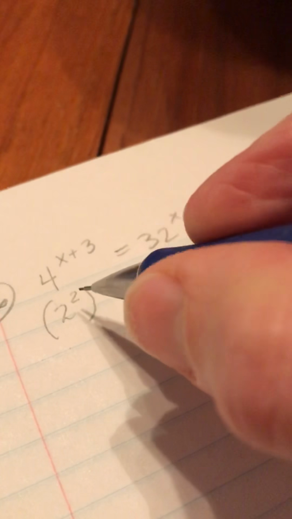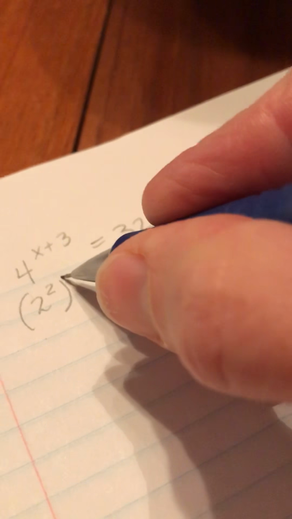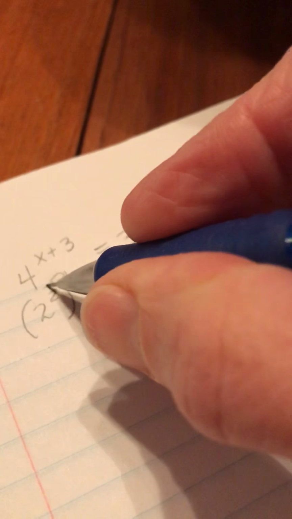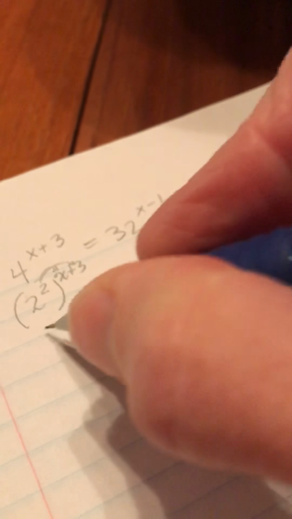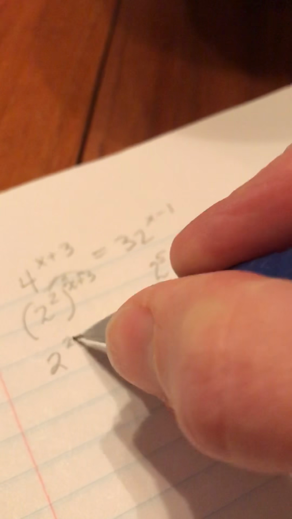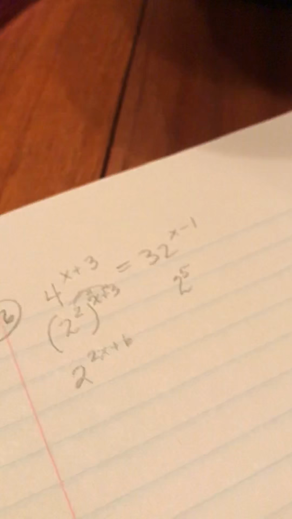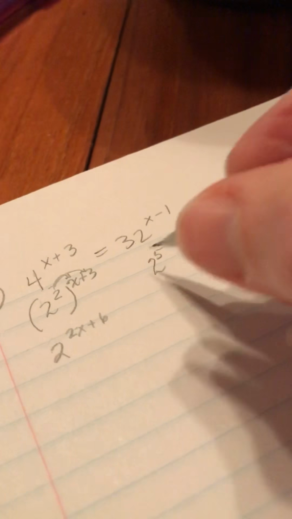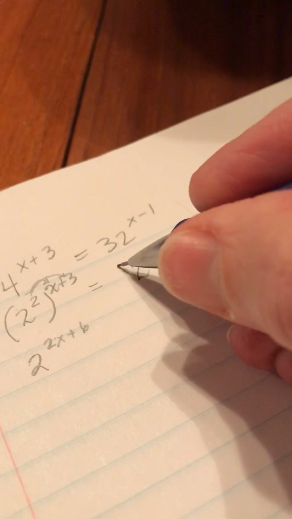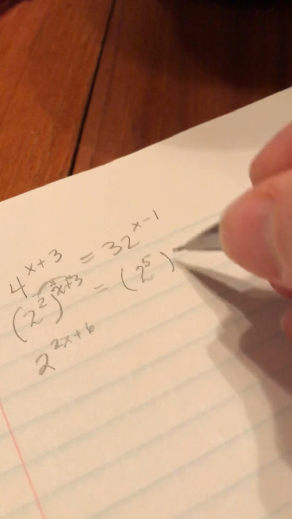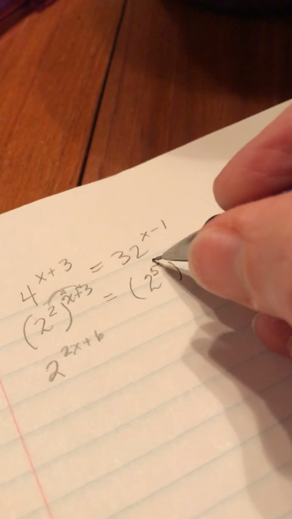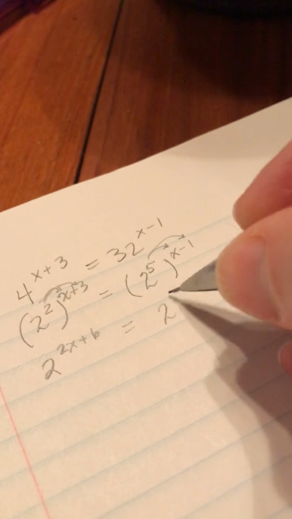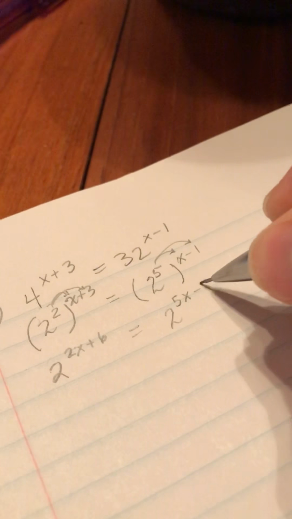So this is 2 squared to the x plus 3, and then a power to a power you multiply. So you'll distribute that 2 and get 2 to the 2x plus 6 power. And then here, this 2 to the 5th is to the x minus 1 power. So here we're going to distribute as well, and we've got 2 to the 5x minus 5 power.